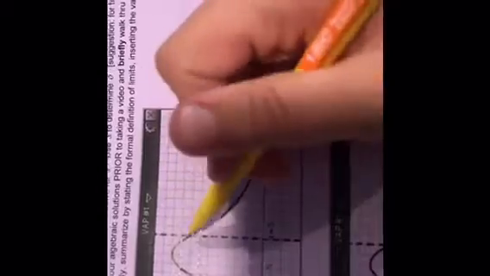And then the definition of a limit is as x is approaching c, and the number that it is. That makes sense.